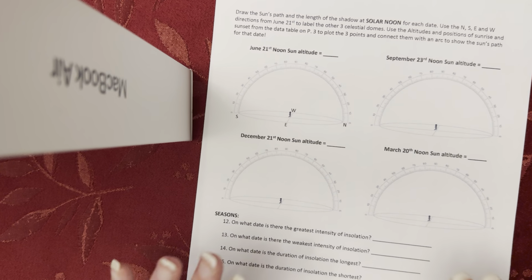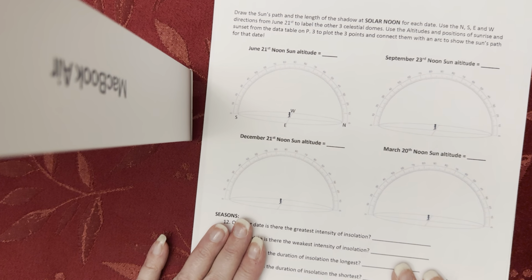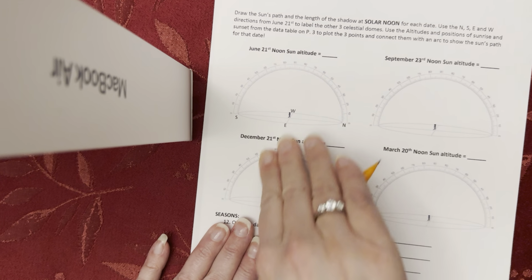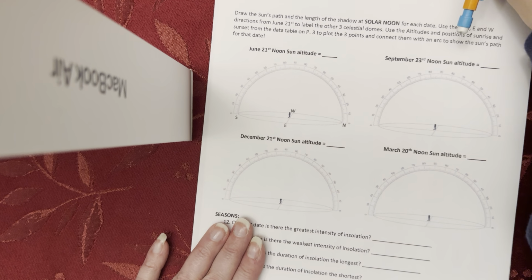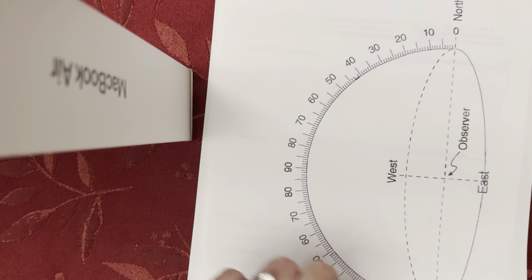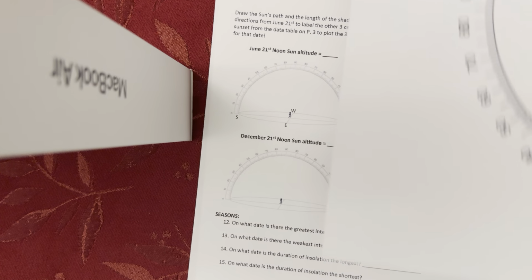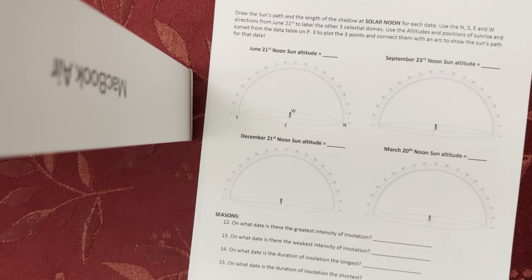So everyone should be on page 4 of the lab. We're going to use the data from page 3 to draw the sun paths on this diagram, and then we're going to go into the white notes pack and we're going to draw all the sun paths on the same page here. So like the directions said, make sure that you have a red colored pencil, a green colored pencil, a blue colored pencil, and a regular pencil to do this.